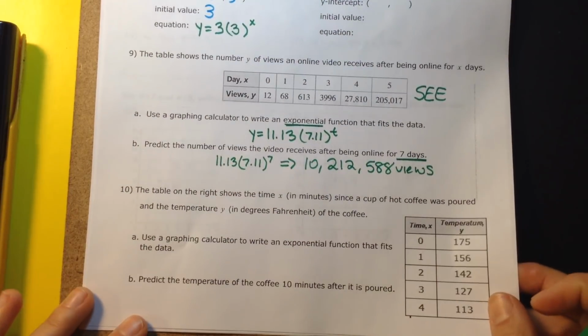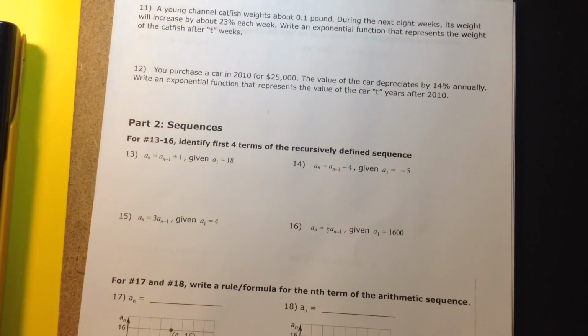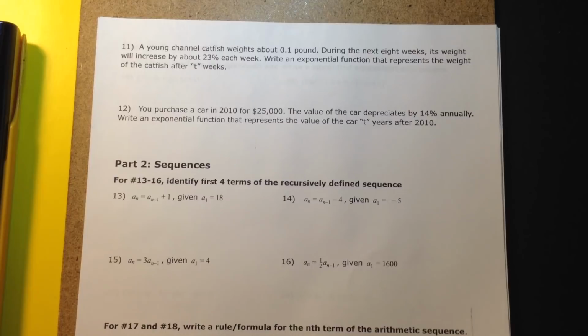Ten is very similar, so I'm leaving that one for you to do. 11 and 12 are similar, so I'll do 11, you've got 12.